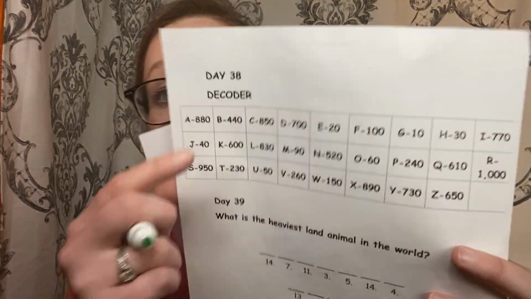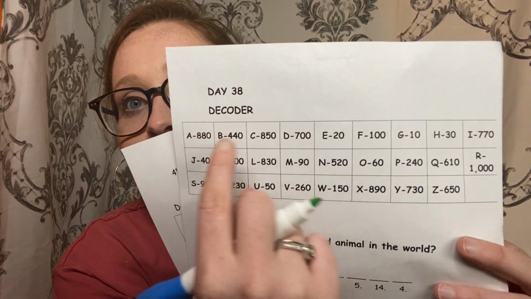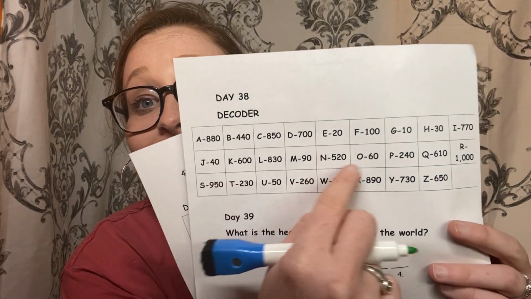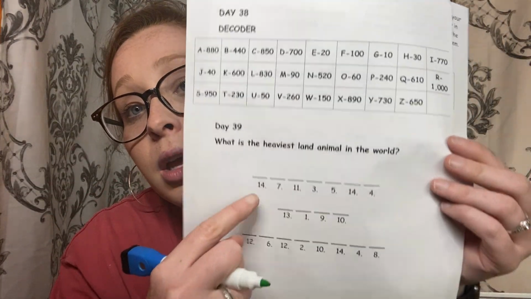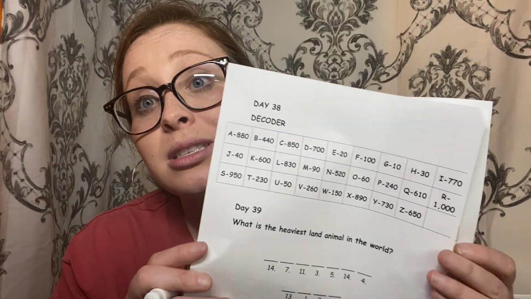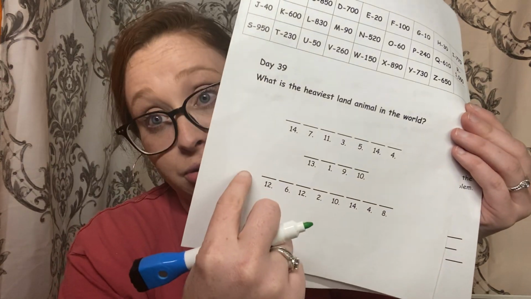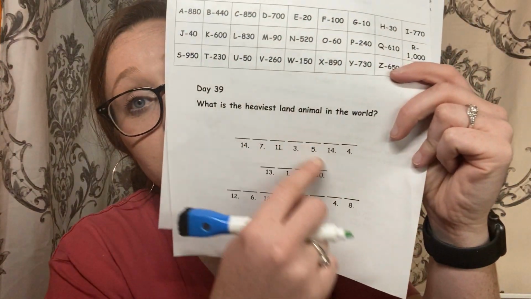So once you get all of your answers, you will go to the next page, page 38, or day 38, and it says decoder. So whatever your answer is, you can put beside your answer, okay? Then down here at the bottom, you will look at the numbers that I've already got them labeled for you. Look at the numbers and write the letter that goes down here, okay? Now, the question that I asked, it says, what is the heaviest land animal in the world? So you have to get all your answers first before you can do this. Once you get your answer on that paper and it sounds reasonable, message me and I will tell if you got it right or not.